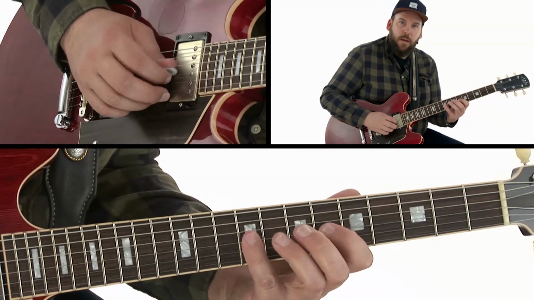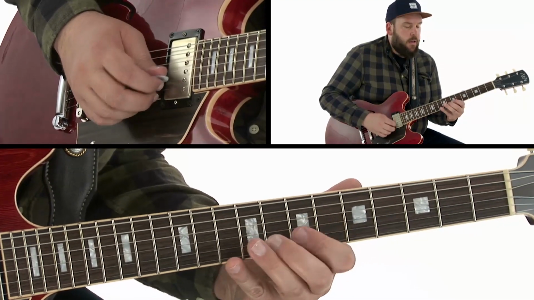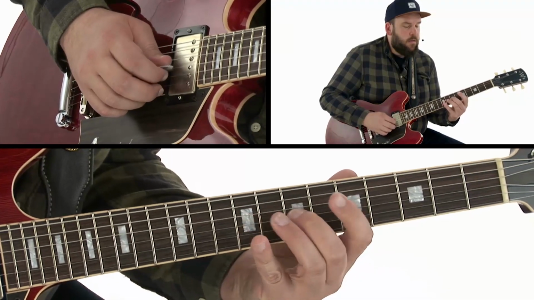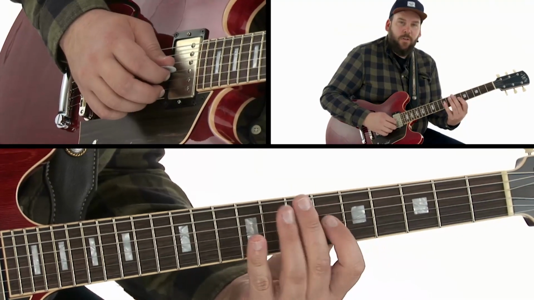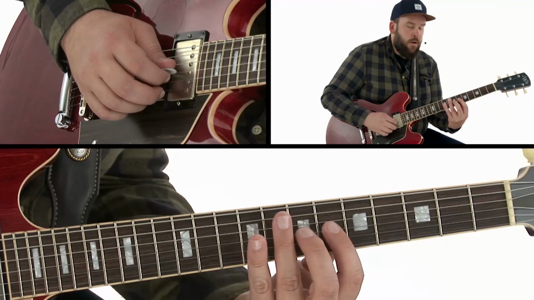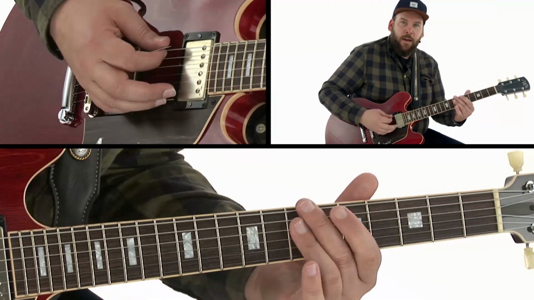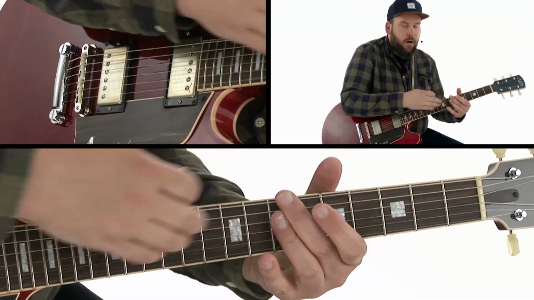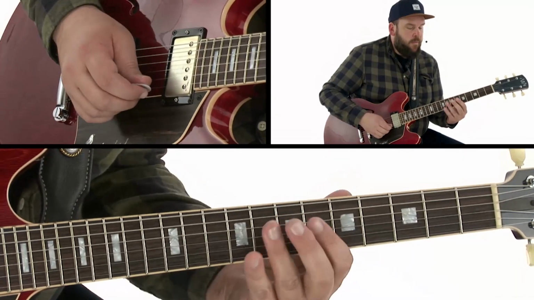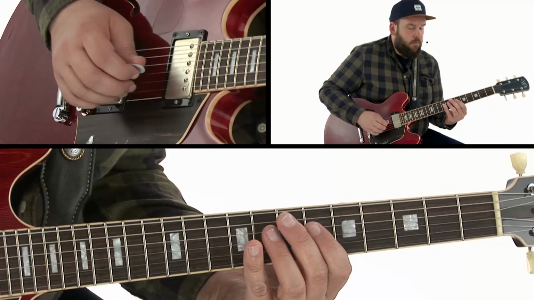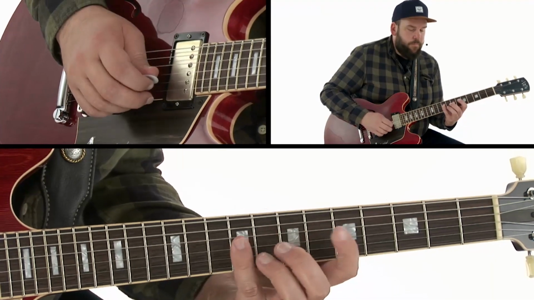I'm playing this diminished, and then again, I'm kind of encircling this minor third. I'm playing below it, playing it above it, and then coming down chromatic. So again, in my mind, I'm targeting that note, but I have these little maneuvers that I can use to get to that chord tone.